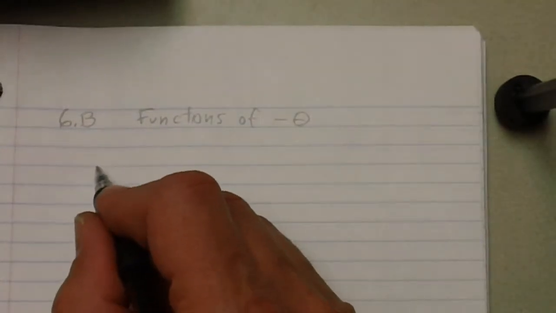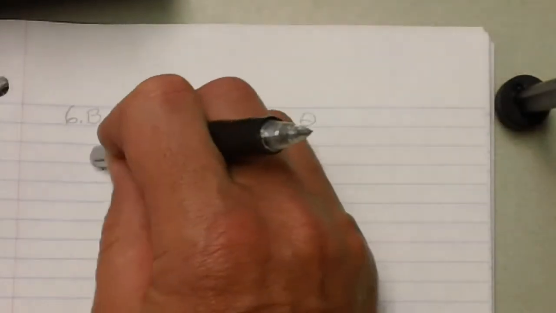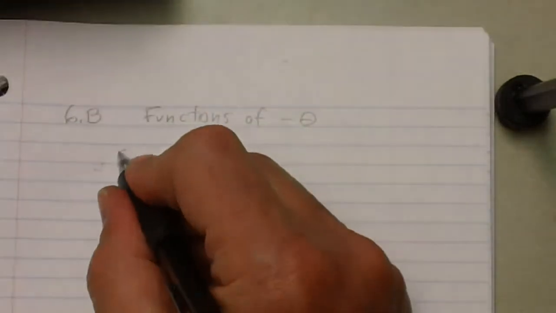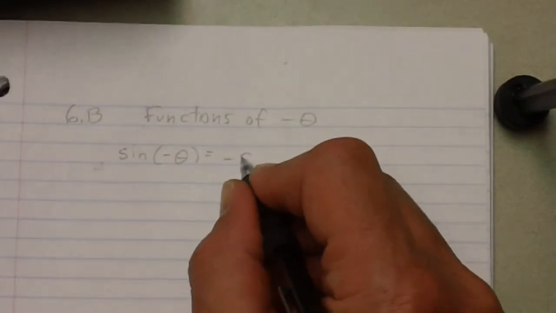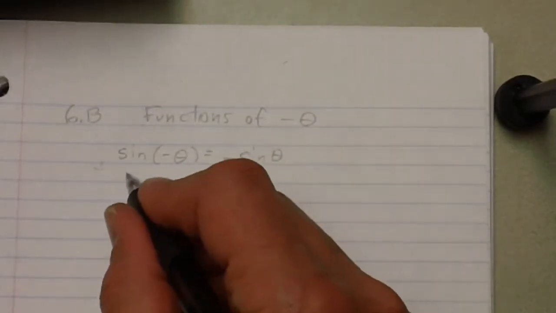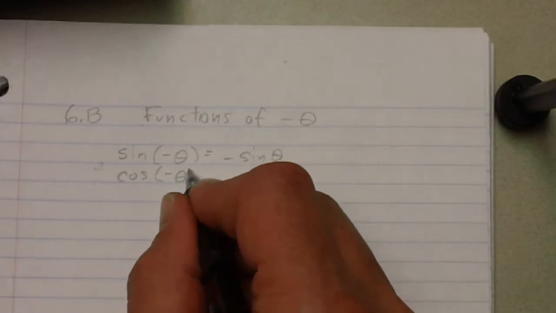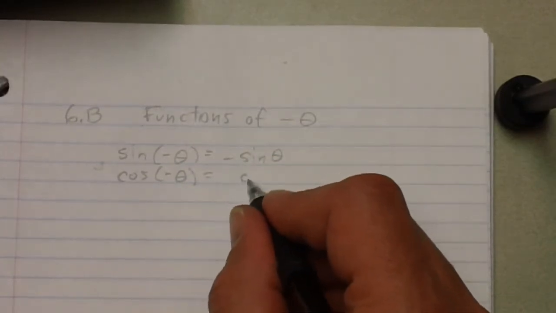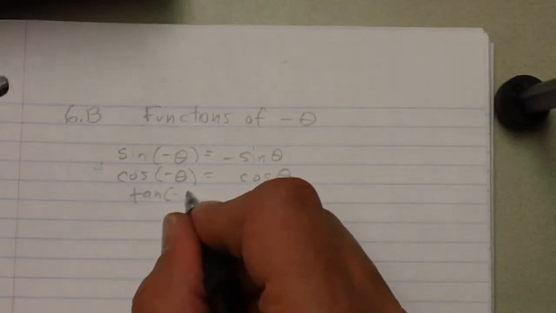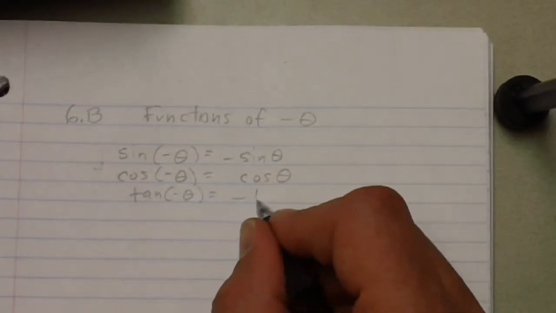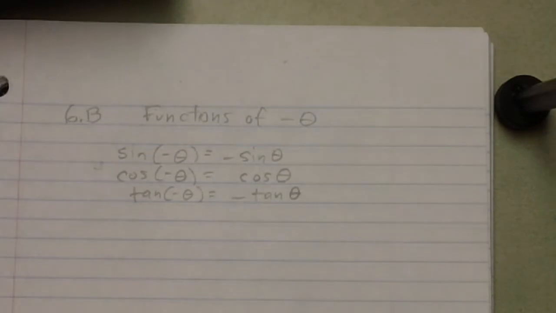In the book it talks about this. The sine of negative theta equals negative sine of theta. The cosine of negative theta equals just cosine of theta. And the tangent of negative theta is the negative tangent of theta.